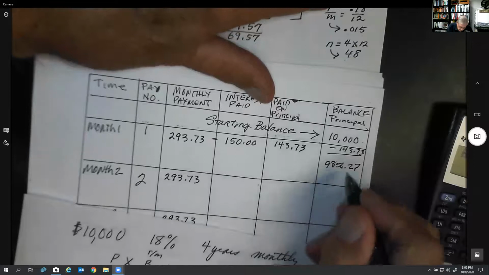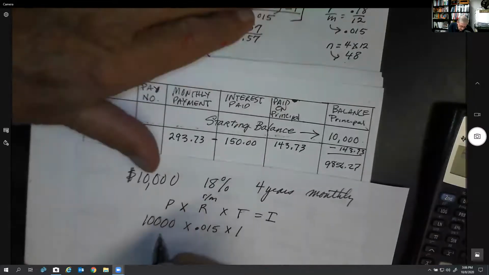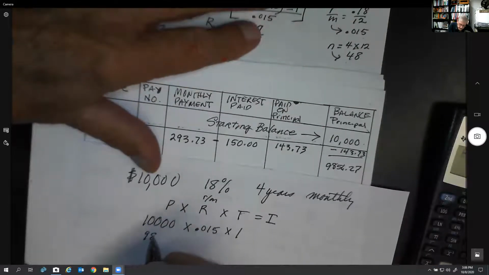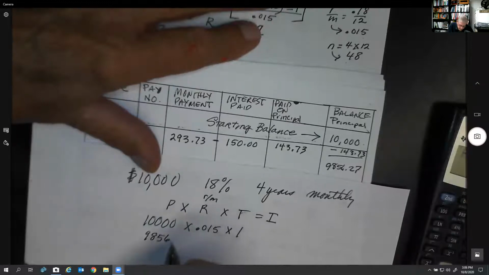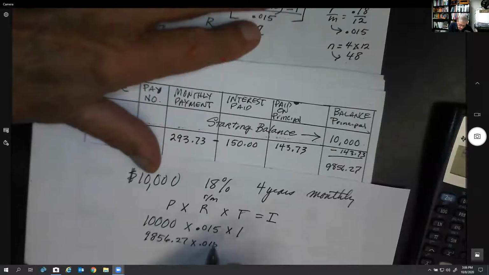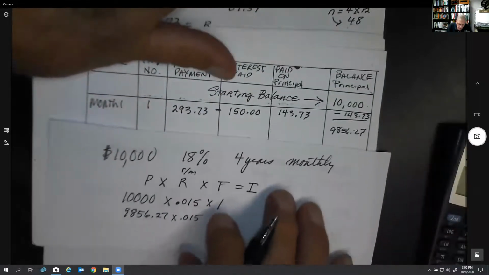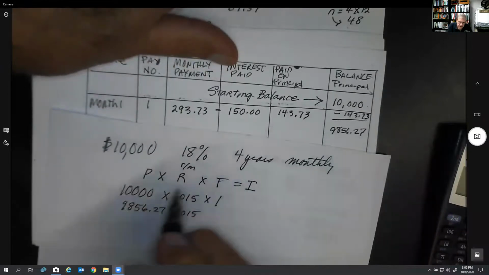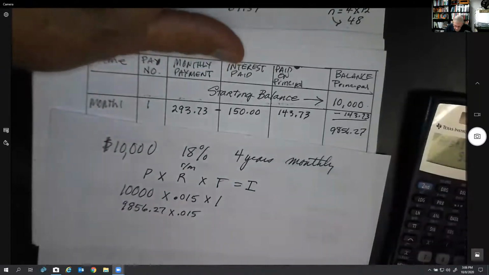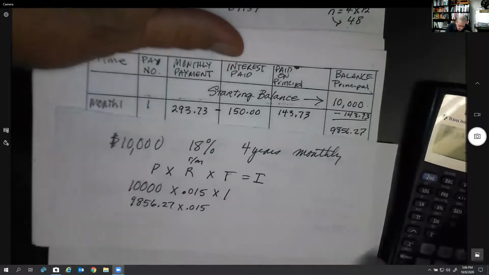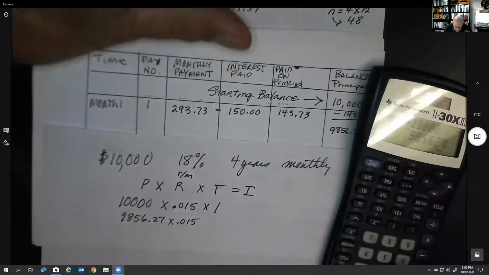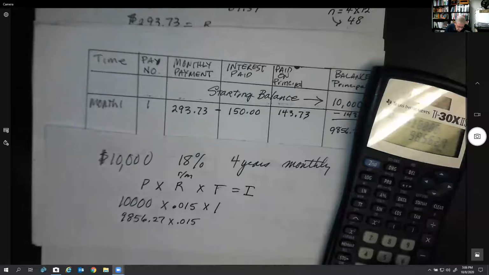But the interest is going to change. The interest is based on the principal, the new principal, 9856.27 times 0.015. So what we're going to do is use the new principal times 0.015. The interest is going to go down. Well, let's see what happens.